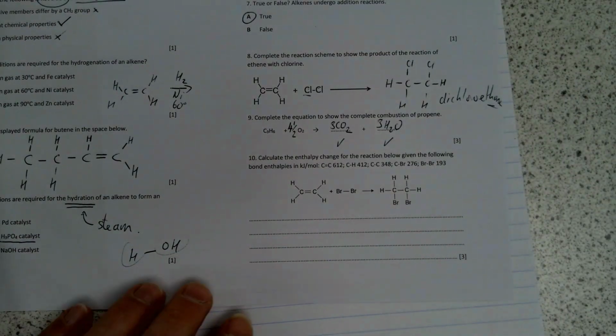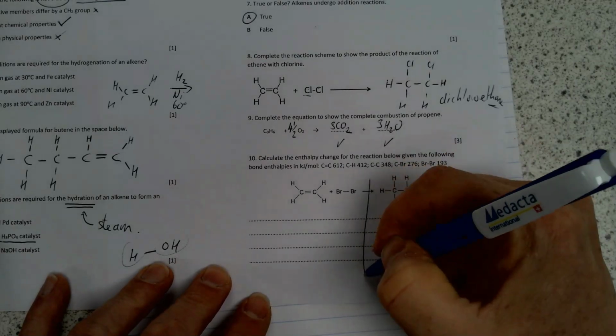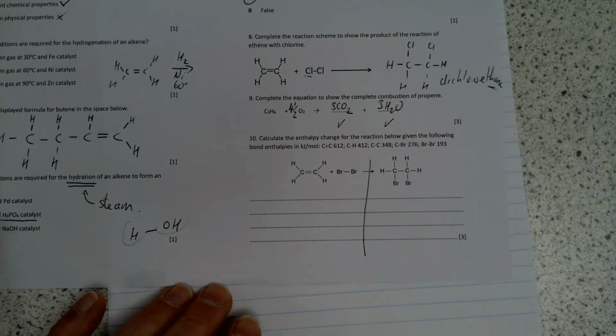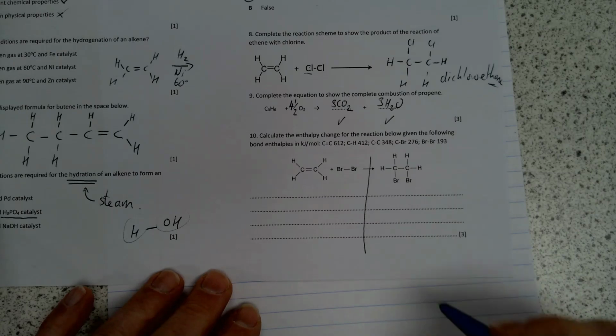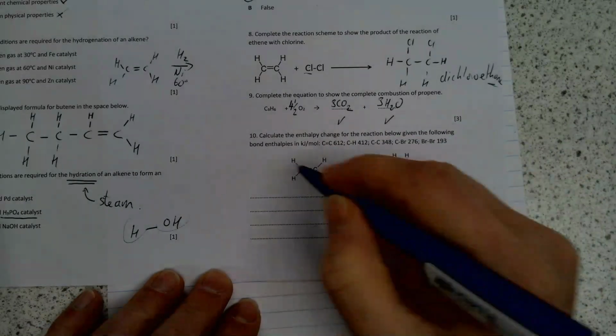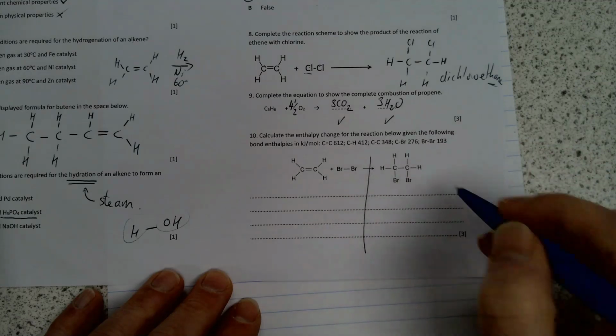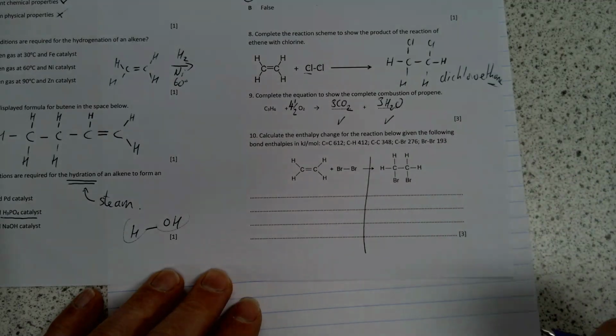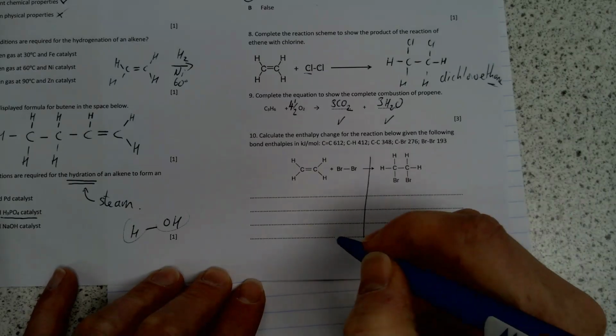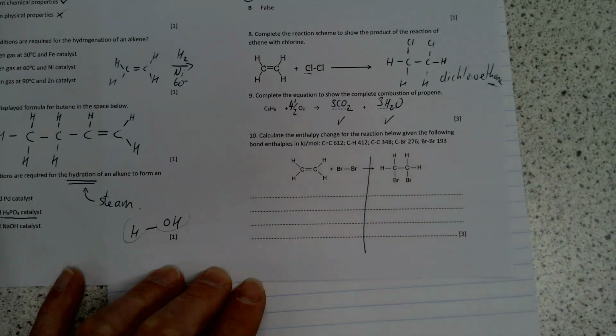To work out the enthalpy change, the heat energy change, when you do this reaction, what you do is you first add up all the bond energies of the reactants and get a mark for that, then add up all the bond energies of the products and get an answer for that, and then you do the left hand side, take away the right hand side.